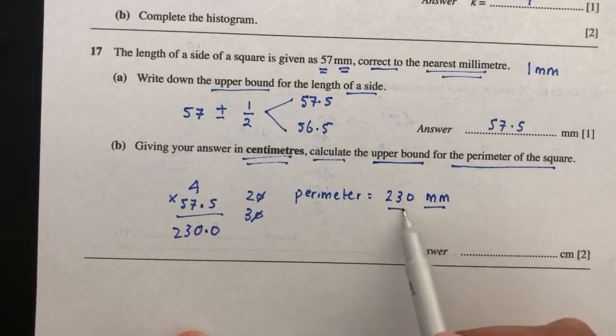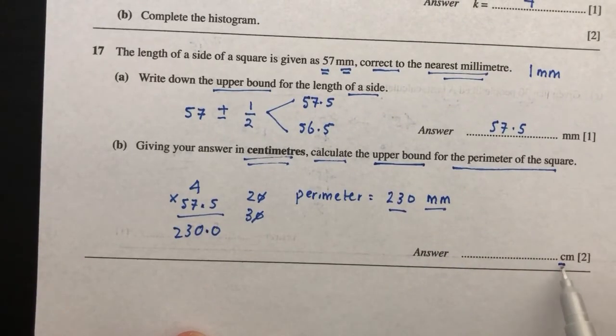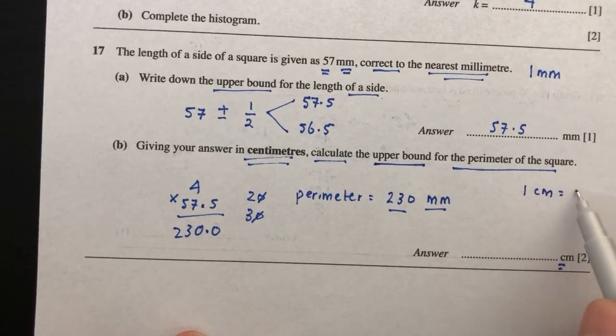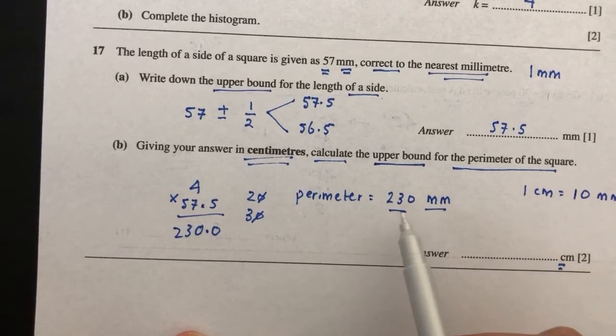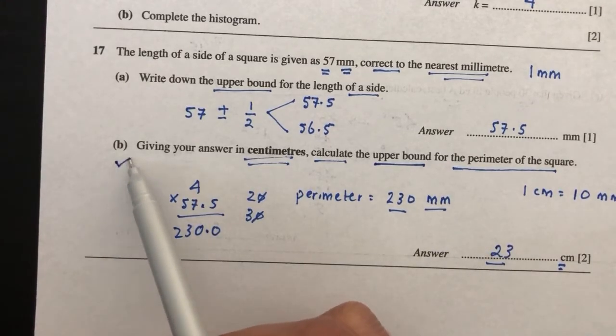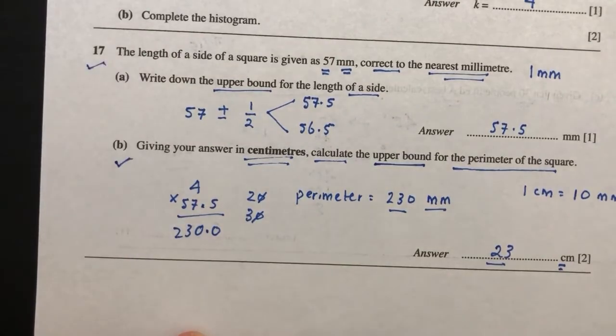millimeters. So we have to give our answer in centimeters. We know that 1 centimeter is equal to 10 millimeters, so we have to convert this to centimeters. We have to divide by 10. So 230 divided by 10 will become 23 centimeters. And that is your answer for part B, question 17.